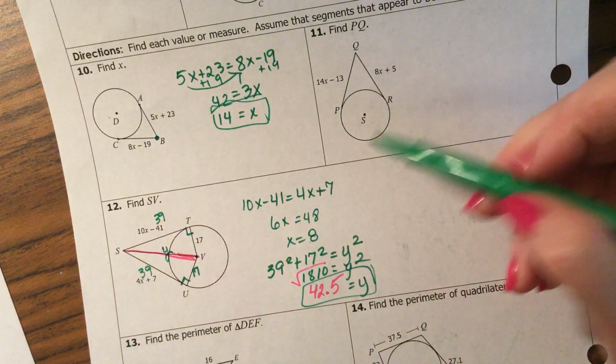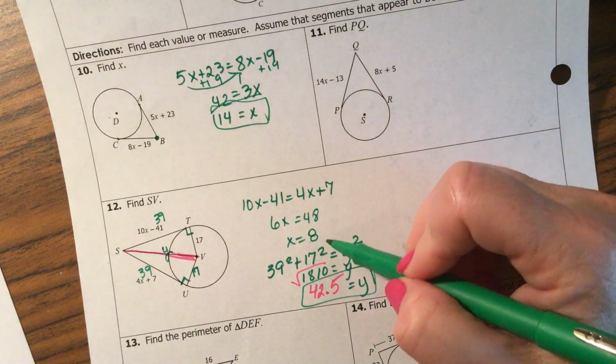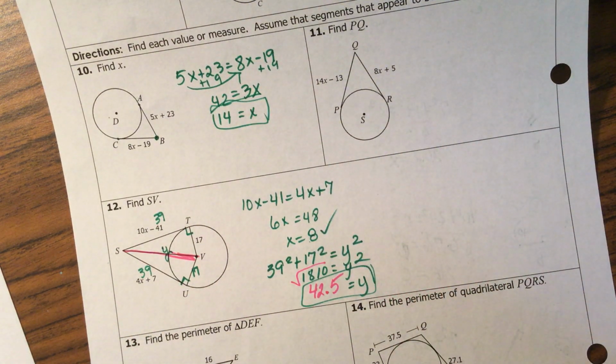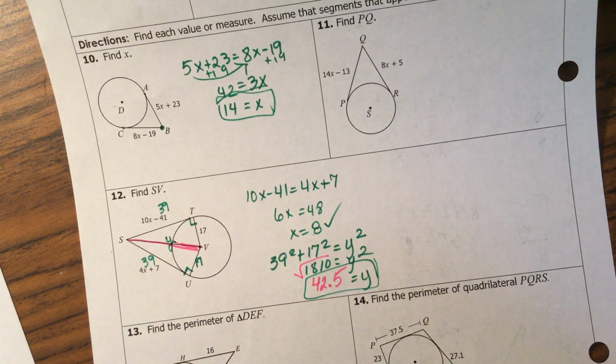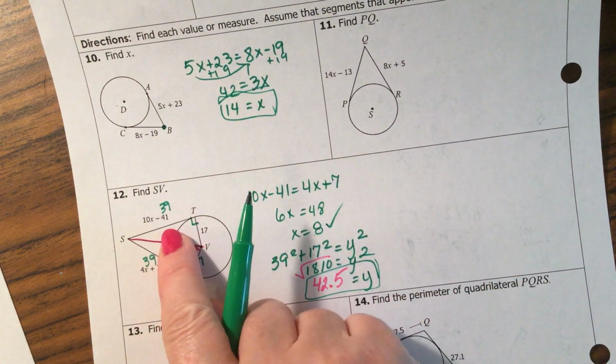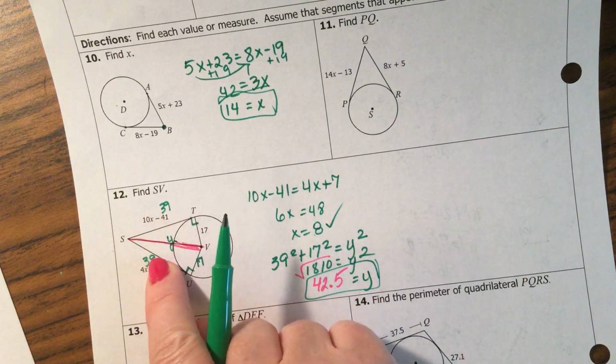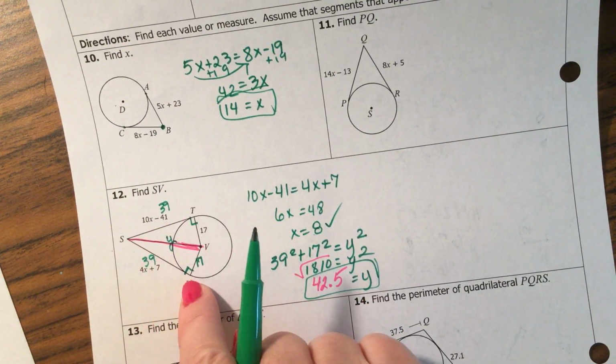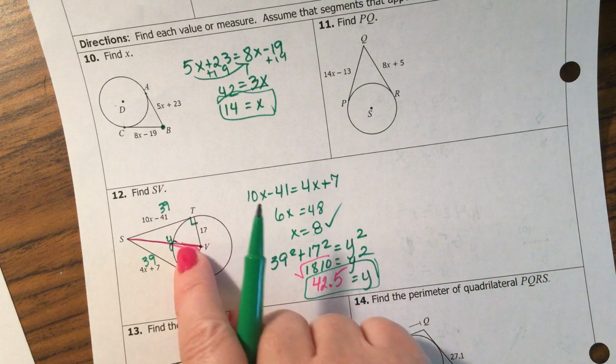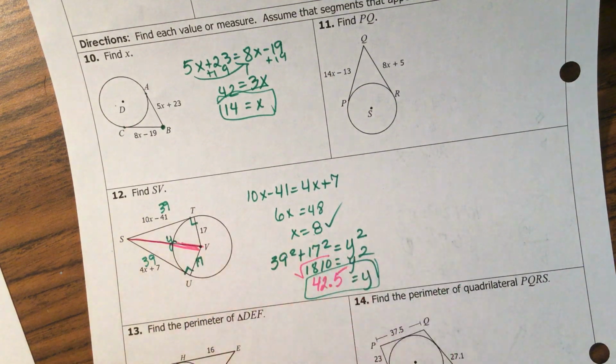So I think what we did, we set them equal first, and we found out what this is. This is why I need you guys to show your work, because sometimes if you come up with x and you did mess up farther, that way I can give you a hint as to what you need to do after that. So then we took 8 and we put it back in place. We found the side to be 39. Then we did Pythagorean theorem, took the square root, and found 42.5.